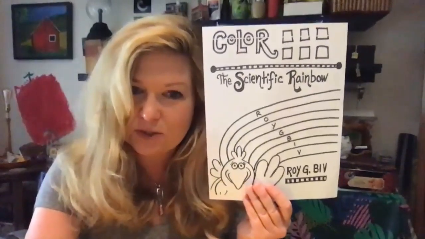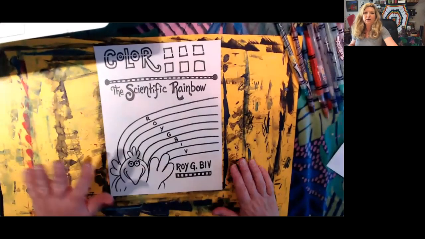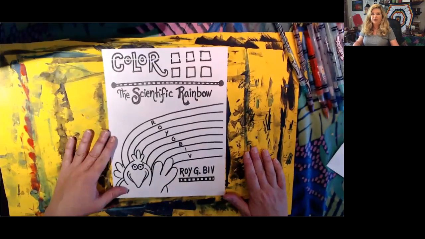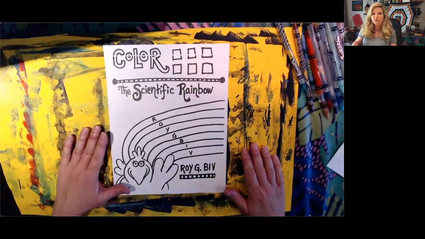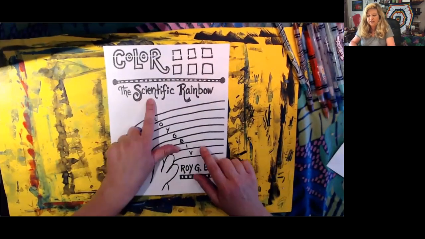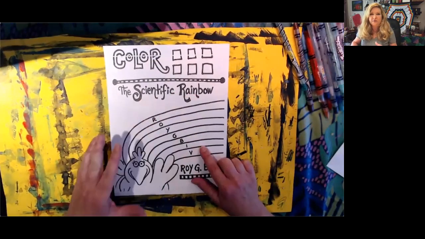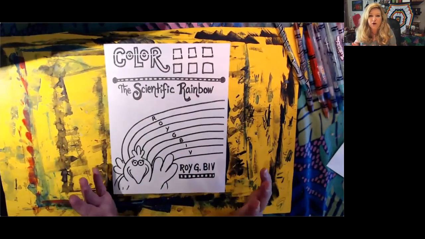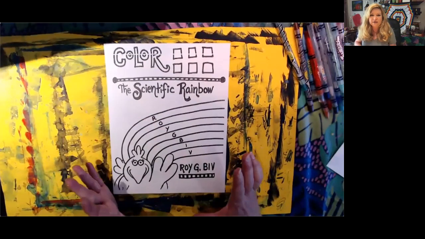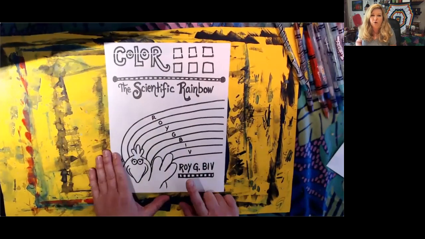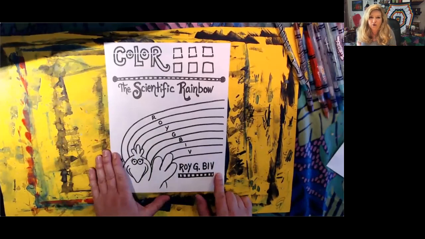Okay, so I'm going to turn my camera around so that you can see what I see. There we go. Here is the page that we're working on. And we've just learned about the scientific rainbow. And the best way that you will always remember what that is is this guy's name, Roy G. Biv. He is the colors of the scientific rainbow in order.